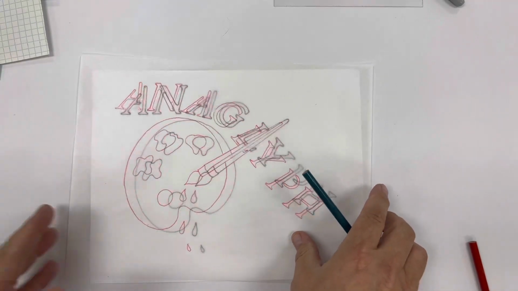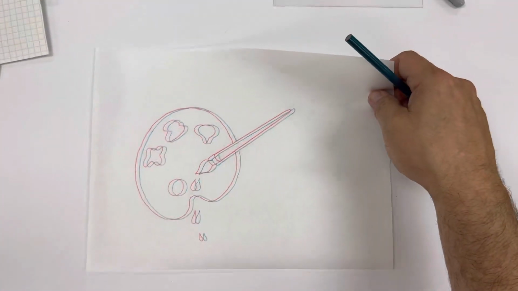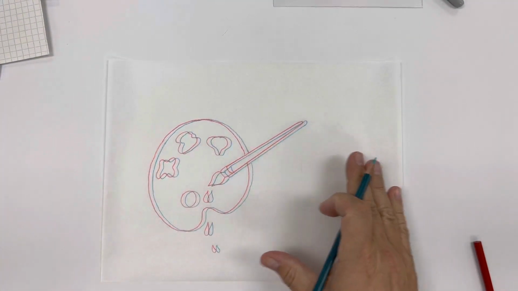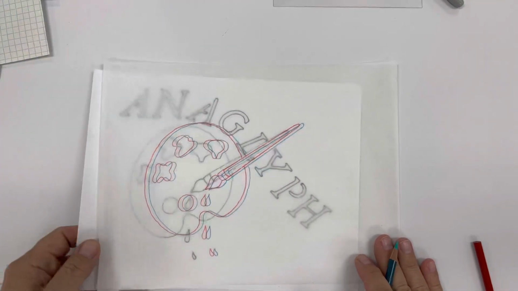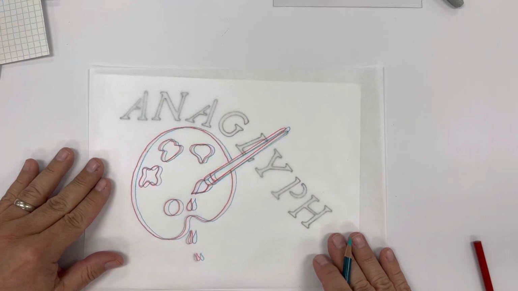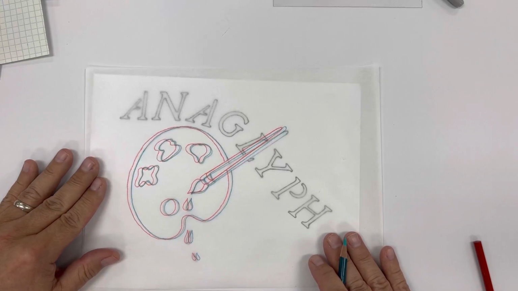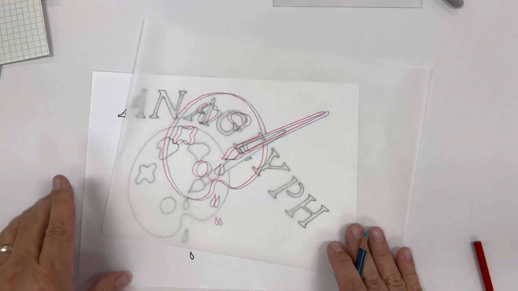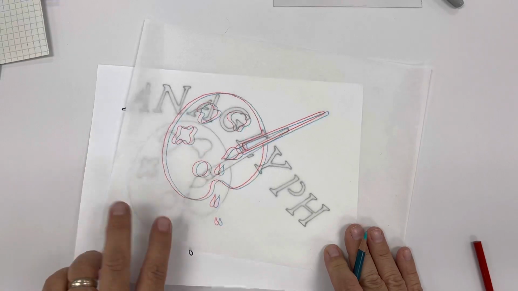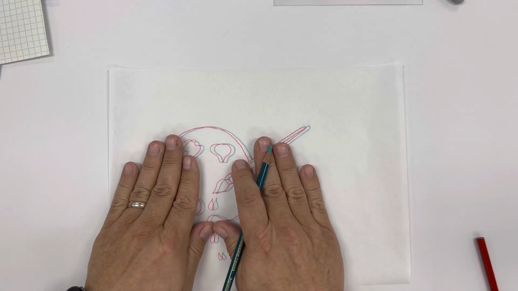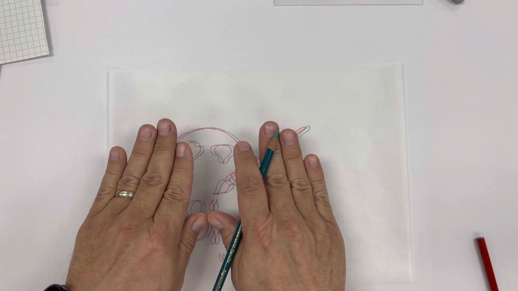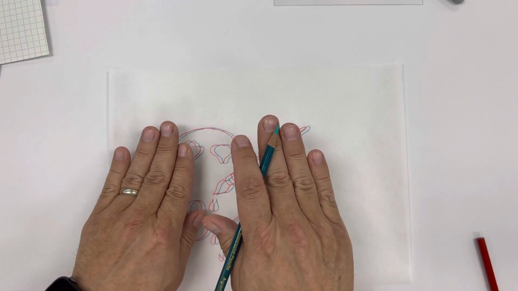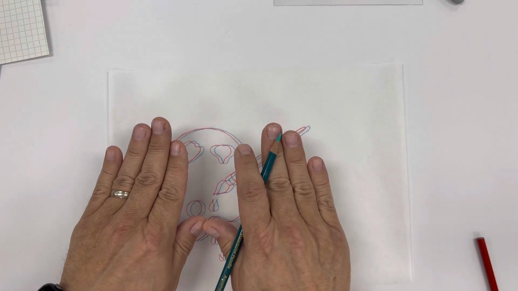Now here's one that I did where everything has been traced and moved over exactly the same. So this is a very simple anaglyph, and you can see here I traced the red first and then I traced the blue. And when I look at this through my 3D glasses, it looks as if the whole thing has been lifted up a quarter of an inch off of the page. There's no play in depth because it's all the same thing, just lifted up.